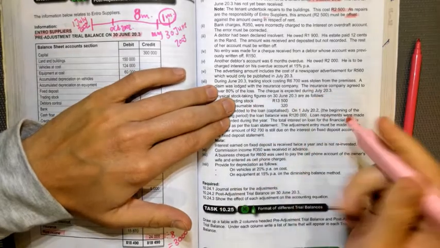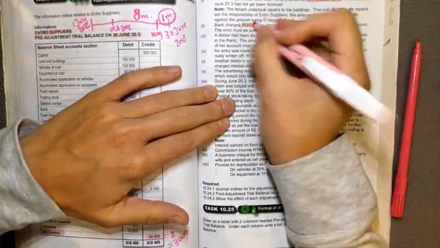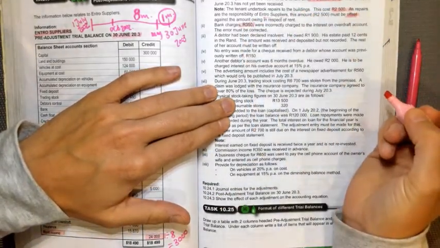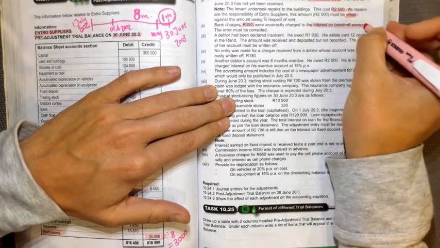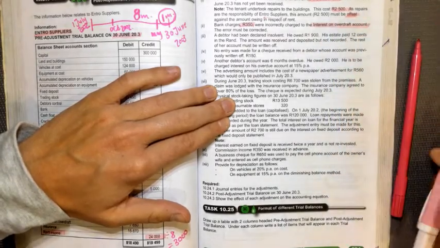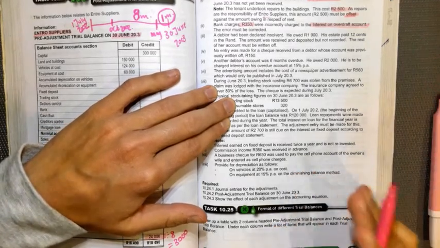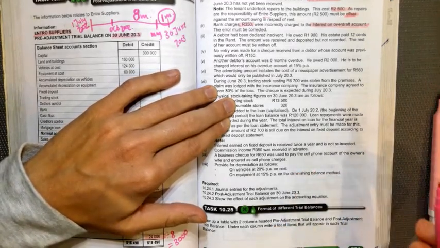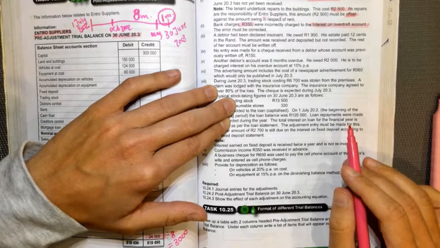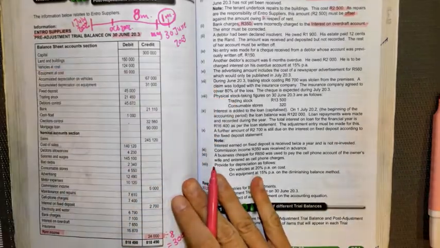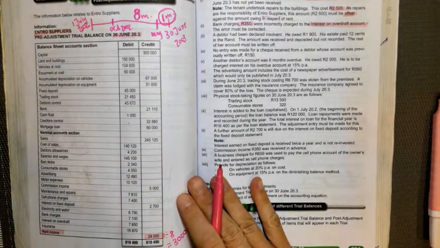Next up, they say bank charges of 350 Rand were incorrectly charged to the interest on overdraft account. Error must be corrected. Errors in adjustments is super easy. You just minus it from the account where you don't want it and you add it to the account where you do.